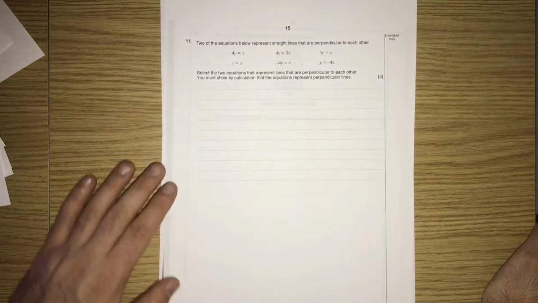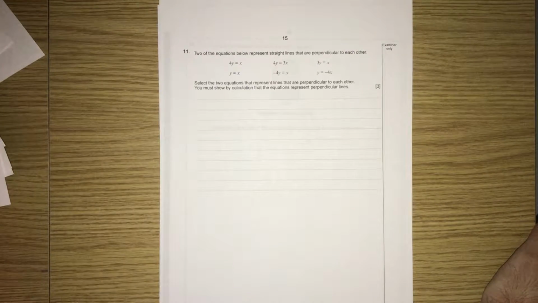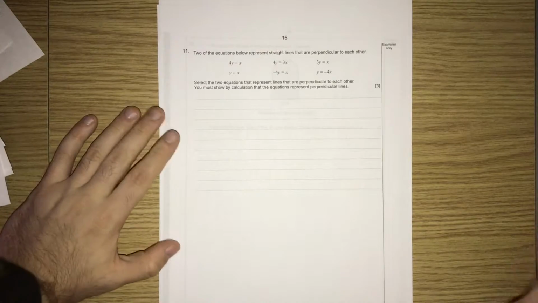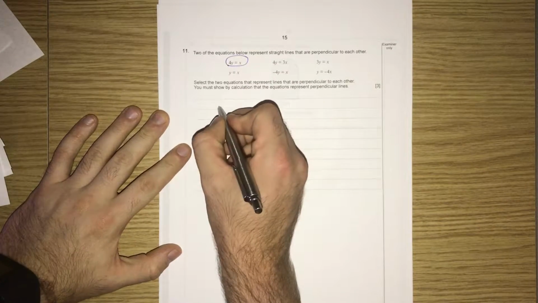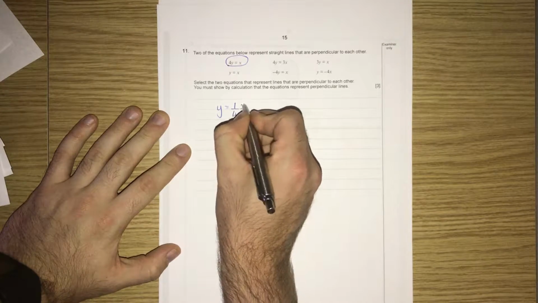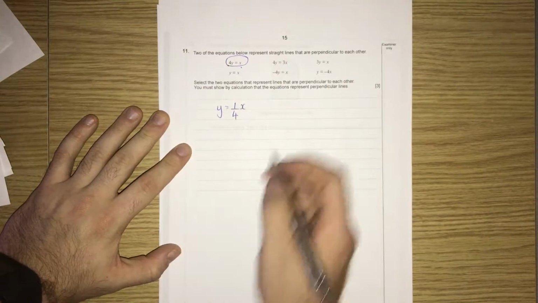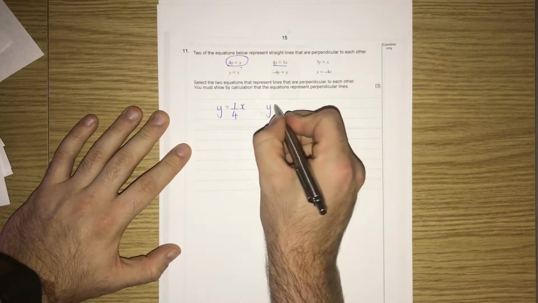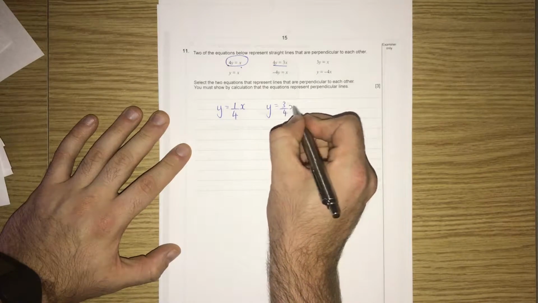Two of the equations are perpendicular to each other, so if we want to find perpendicular, we need to look at the gradients. So the first one, if we rearrange this into the form y equals something x, we're going to divide by 4, so we get a quarter x. Same here, we're going to get y equals 3/4 x.